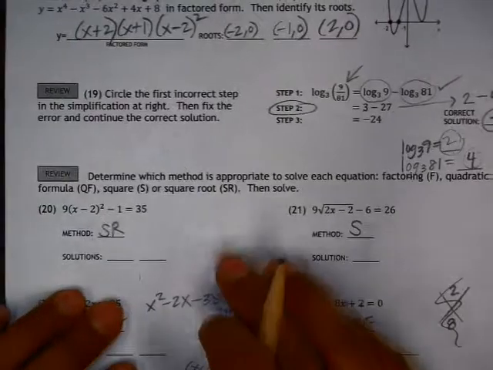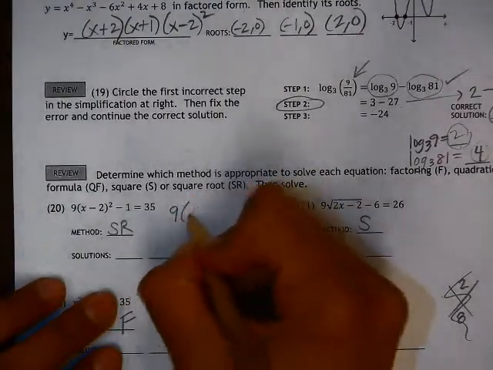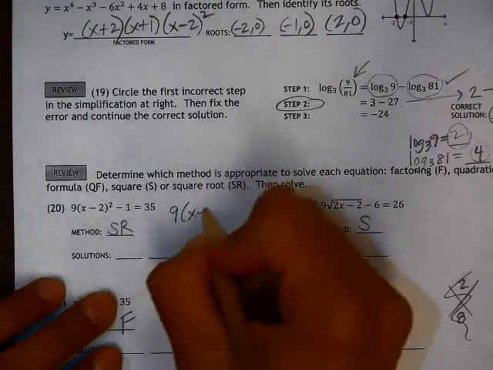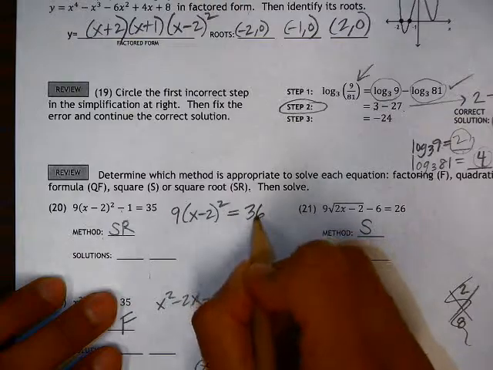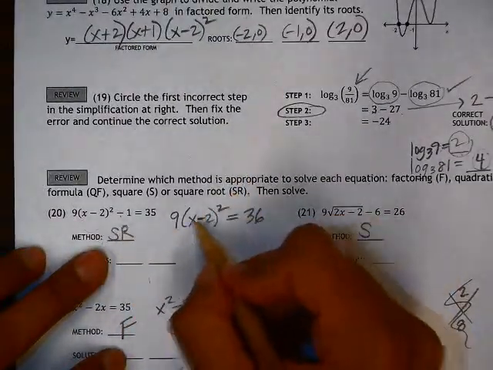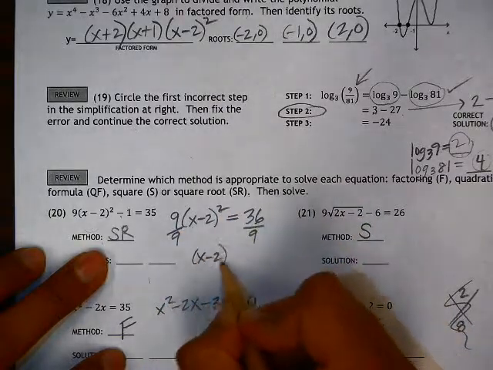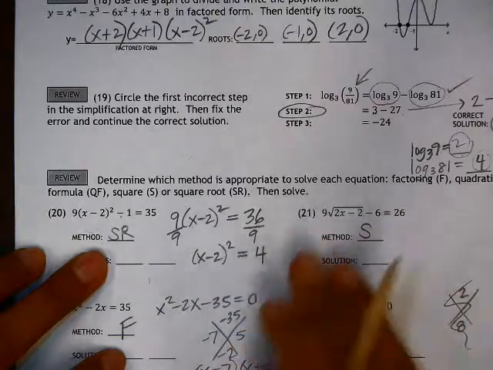number 20, square root method, since it's been a while since we've done those. We need to isolate x. So first step here is to add 1 to both sides of the equation. So that's equal to 36. Before we can use the square root method, we need to isolate what's being squared. So let's divide by 9 and isolate the squared portion. So x minus 2 squared equals 4.